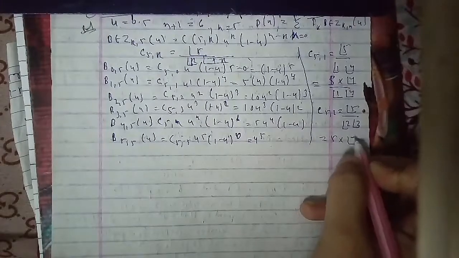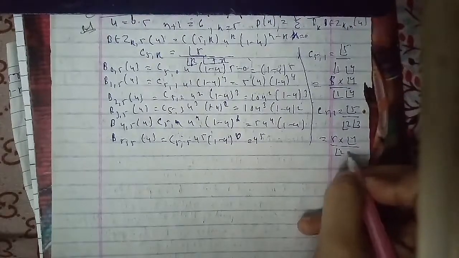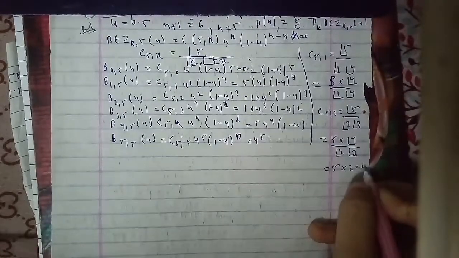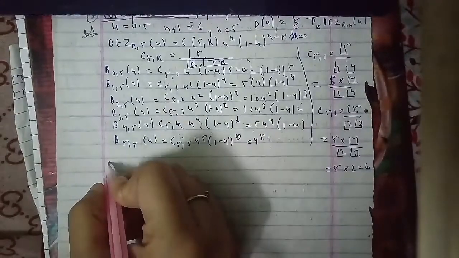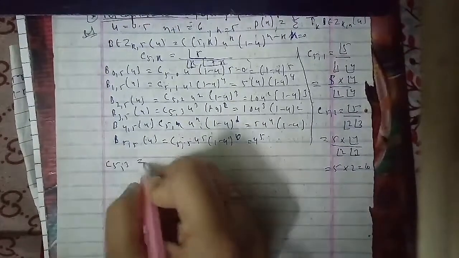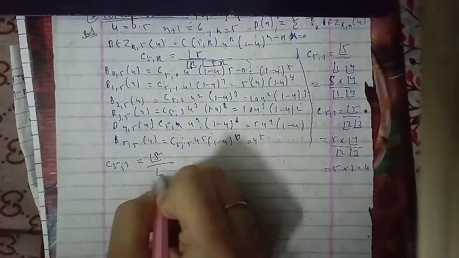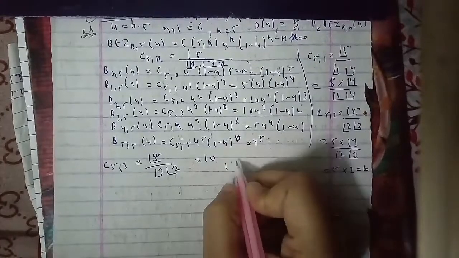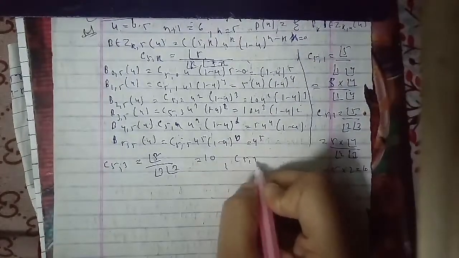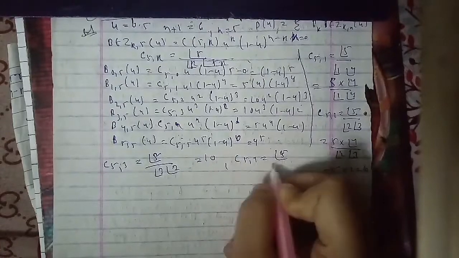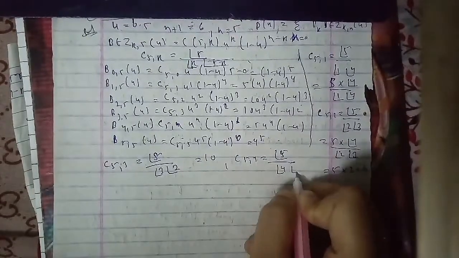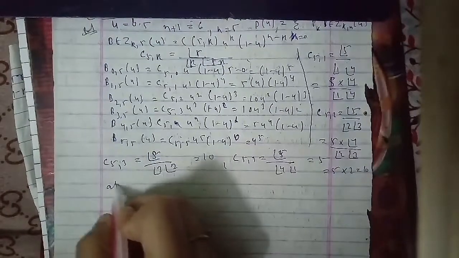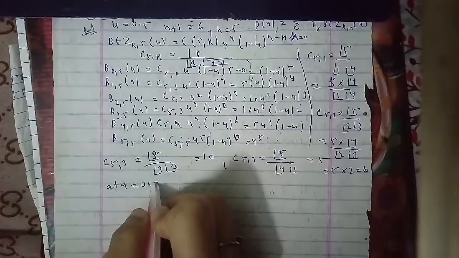so we'll find out x at 0.5 equals 0 plus 1 multiply 5 multiply 0.5 power 5, plus 2 into 10 multiply 0.5 power 5, plus 3 multiply 10 multiply 0.5 power 5, plus 4 into 5 multiply 0.5 power 5, and plus 5 into 1 multiply 0.5 power 5.